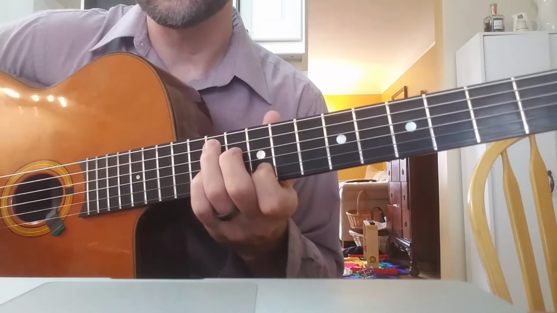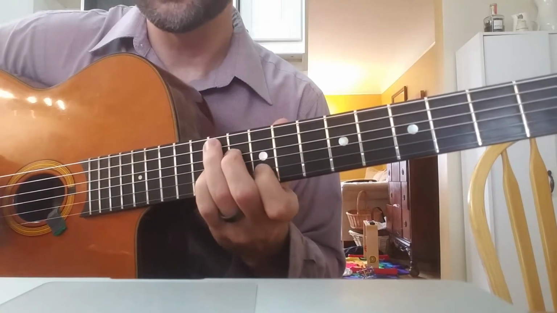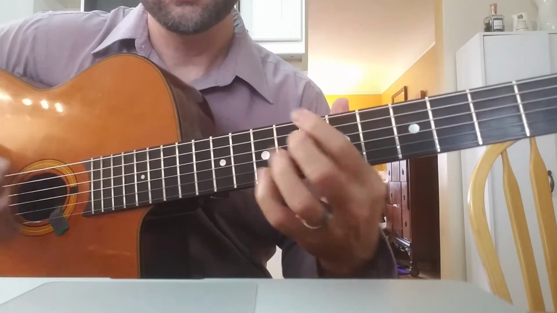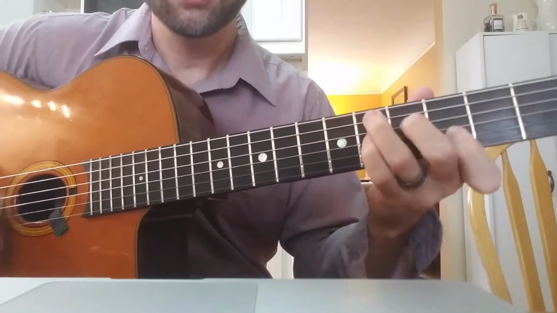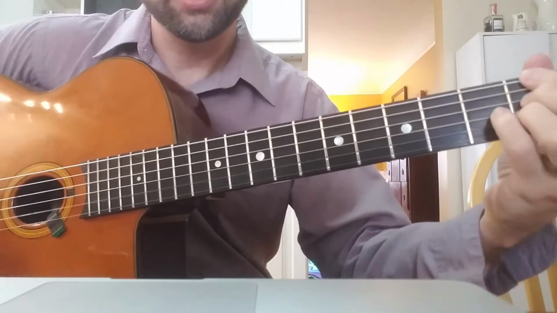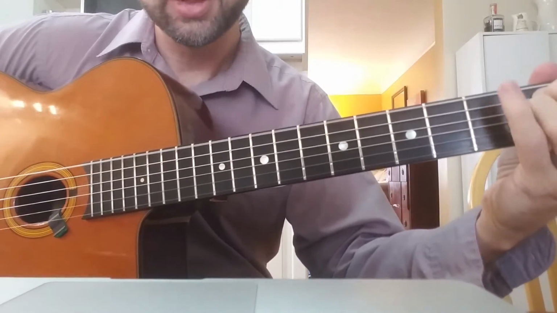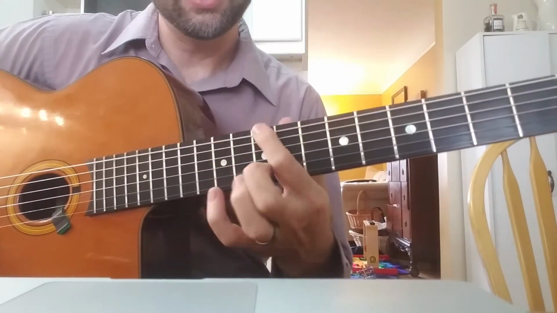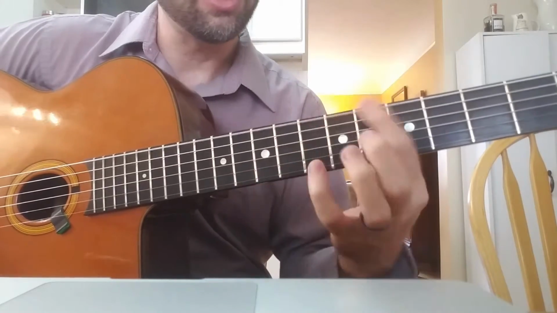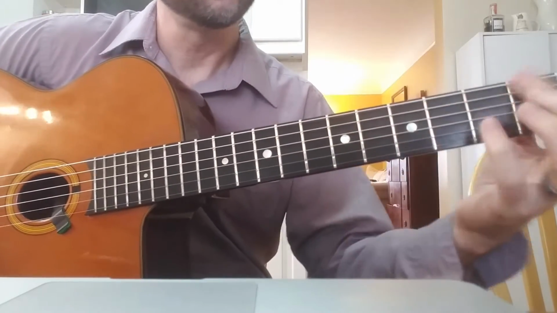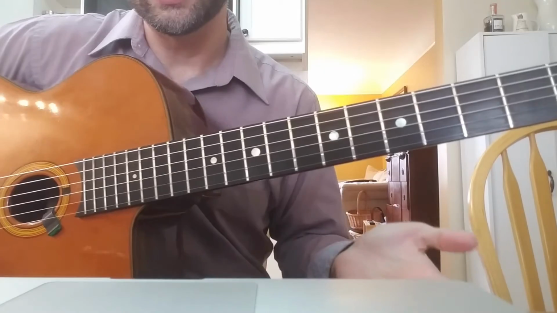So I'm going to play a couple of circle of fifths progressions. Here's a very simple one. Very simple. You see what I mean? The roots of those chords are all a fifth apart. And in that case, I was just playing dominant chords.